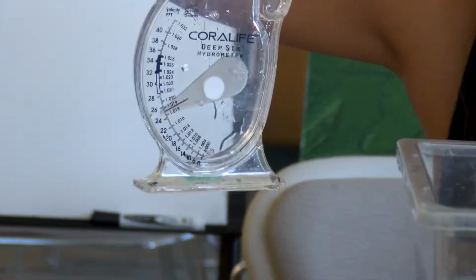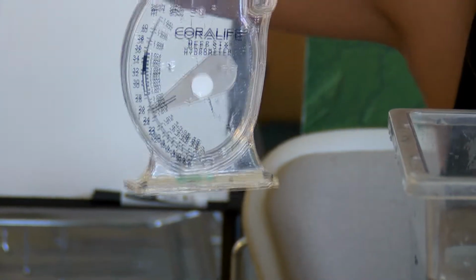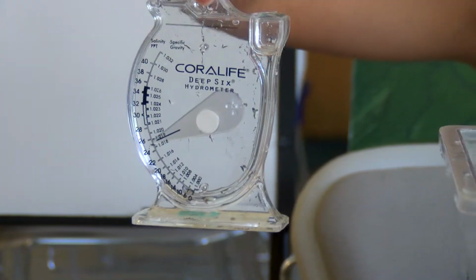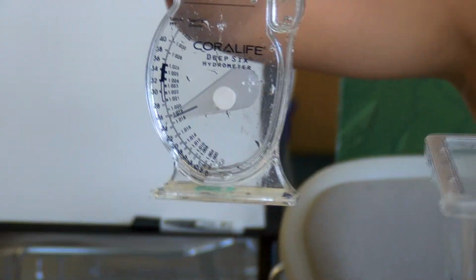So what we have today is about 25 parts per thousand measuring salinity. So it's not exactly ocean water, but it's not exactly brackish water either.